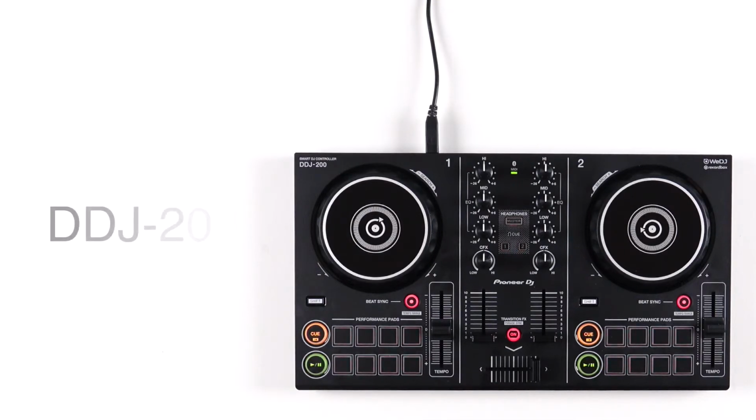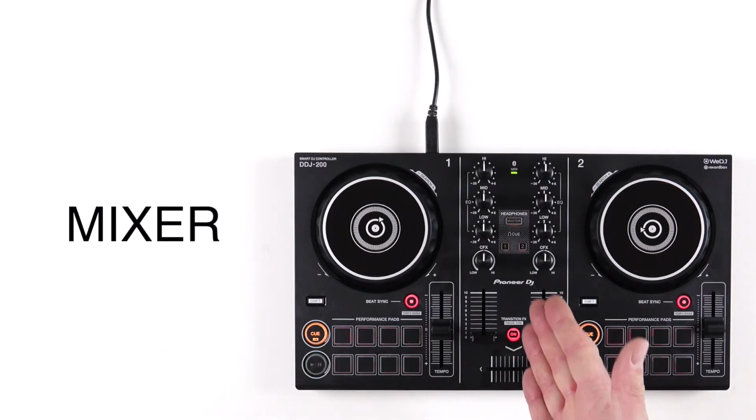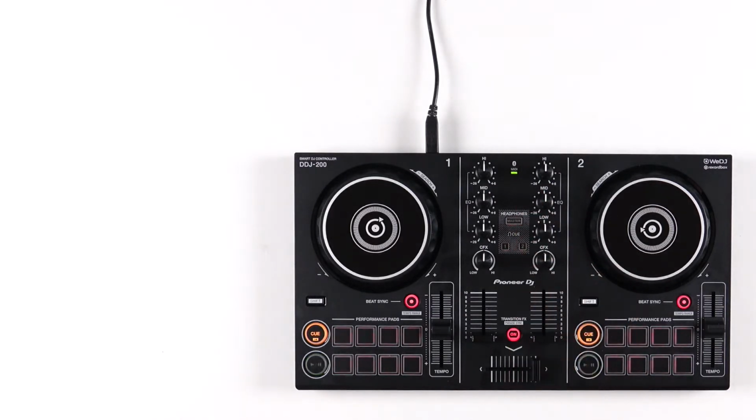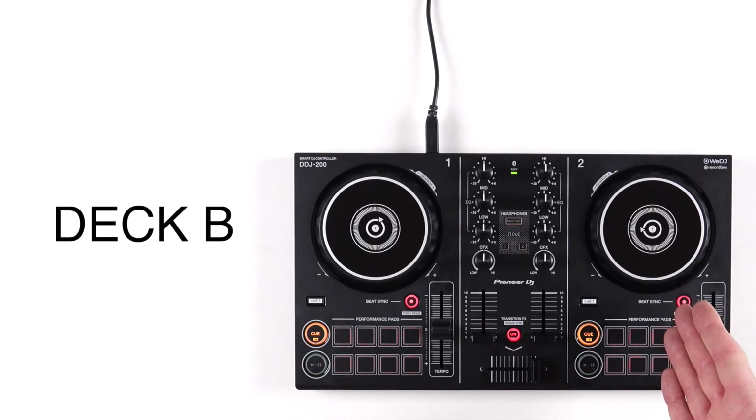We'll start with an overview of the Pioneer DDJ 200 controller. We can divide the controller into 3 sections. Section 1, Deck A, on the left side of the controller. Section 2, the mixer, in the middle. And Section 3, Deck B, on the right side of the controller.